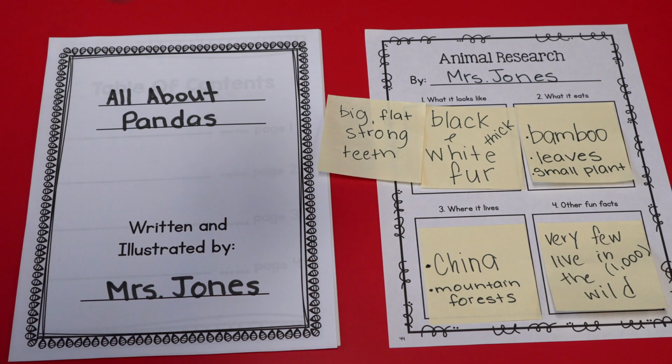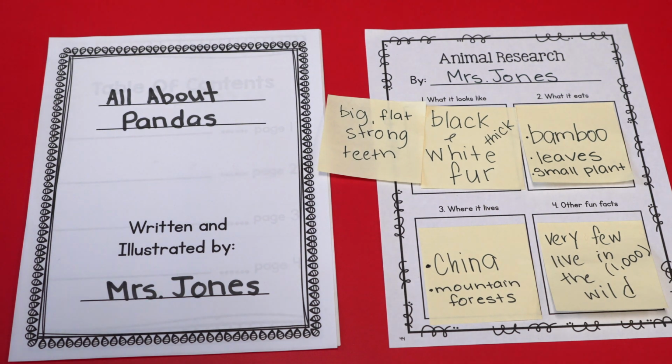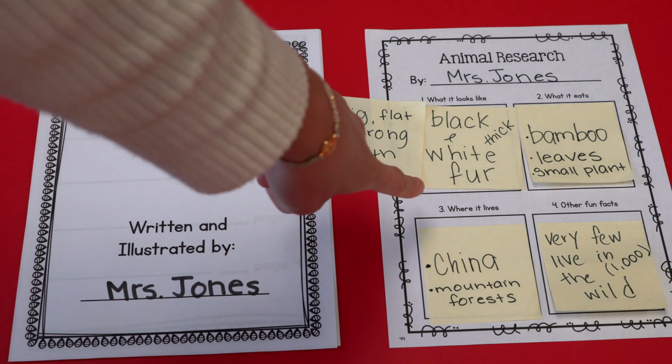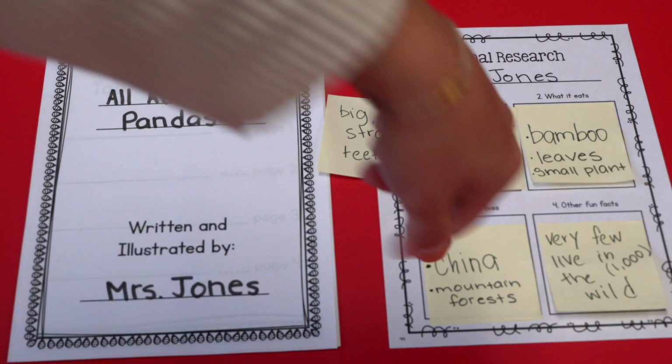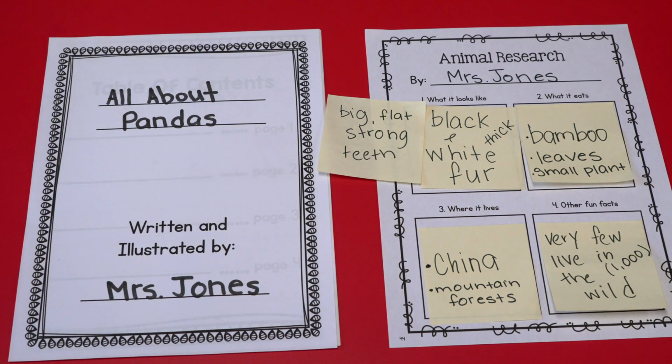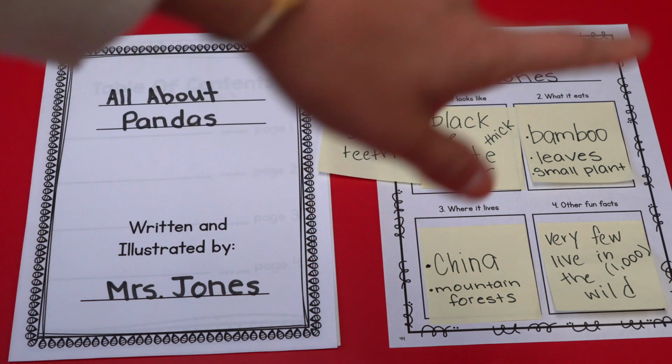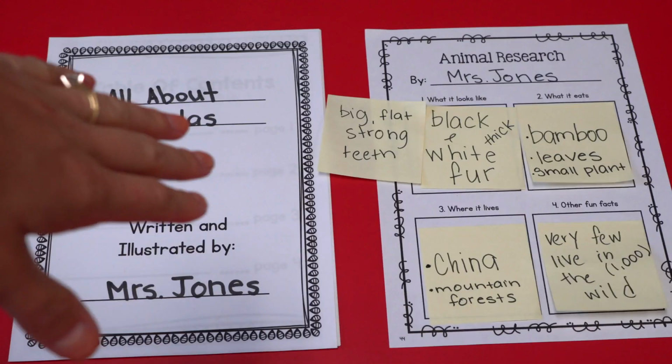The first section again says what it looks like. So I wrote that they have black and white thick fur and big, flat, strong teeth. And the second thing is what it eats. It eats bamboo, leaves, and sometimes a small plant. Where it lives, China and mountain forests. And other fun facts, very few live in the wild. And I found out in my second book that only around 1,000 of them still live in the wild. So they are very endangered. So those are my facts from my graphic organizer that I'm now going to take into my book.